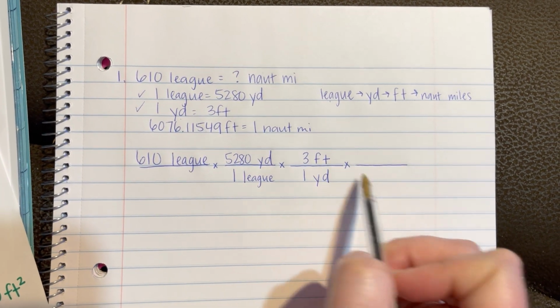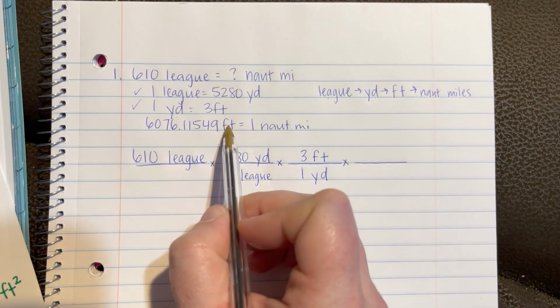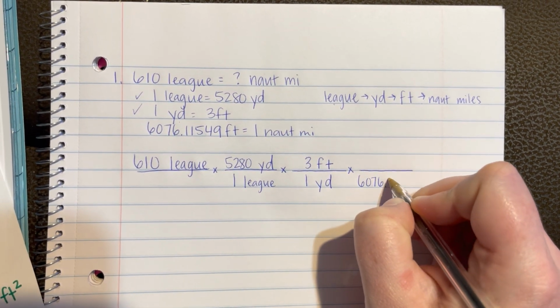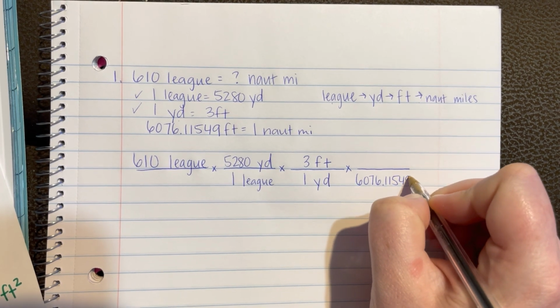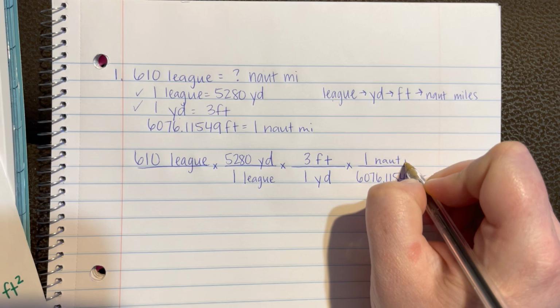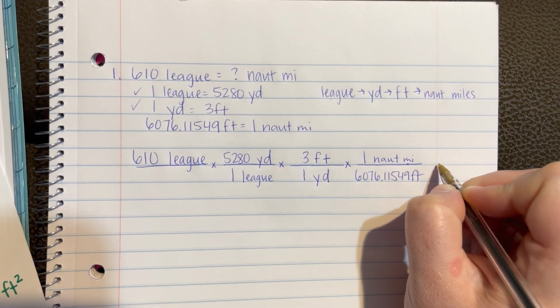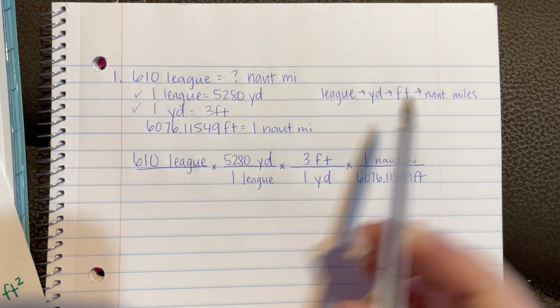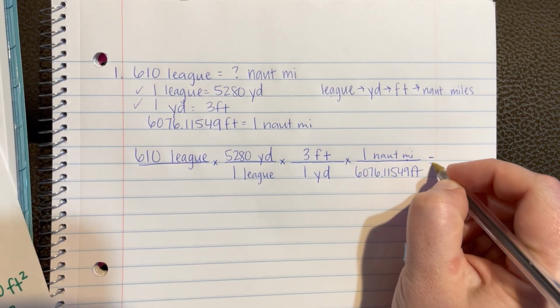So now I have feet, I need to cancel feet. So this large number of feet is going to go on the bottom. And 1 nautical mile is going to go on the top. This is what I needed to convert it to. And then I know I'm done.